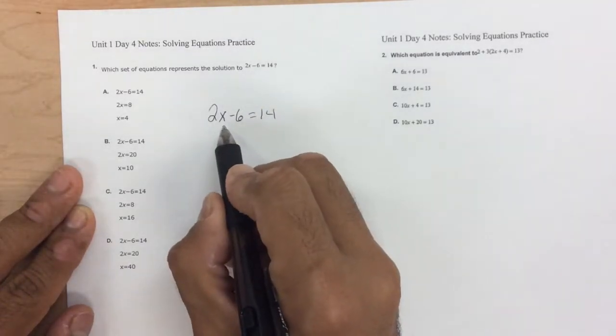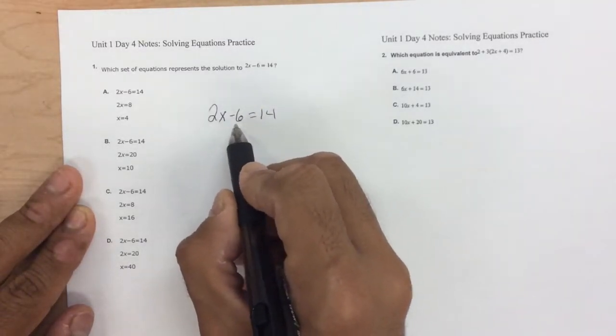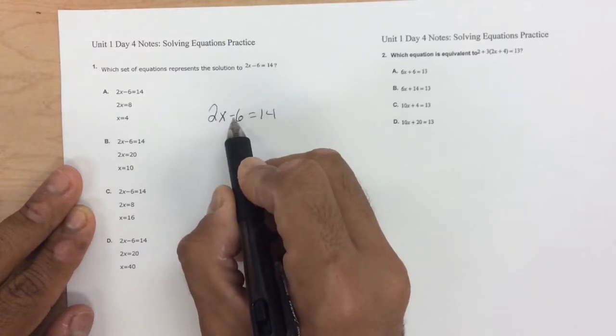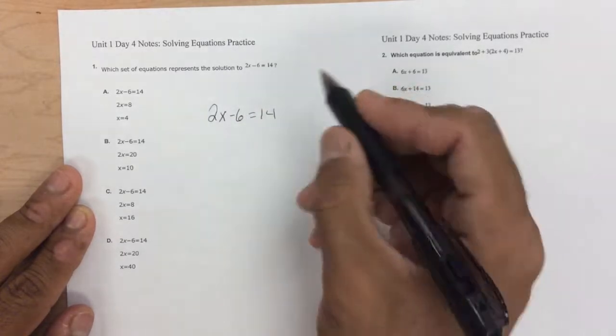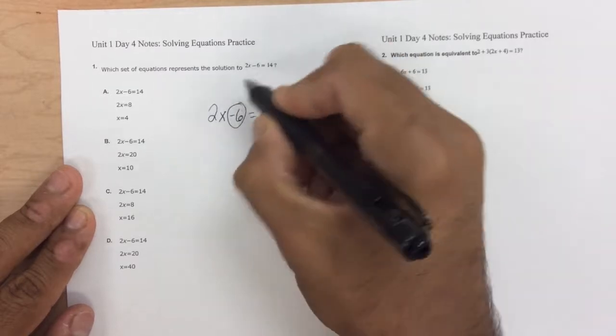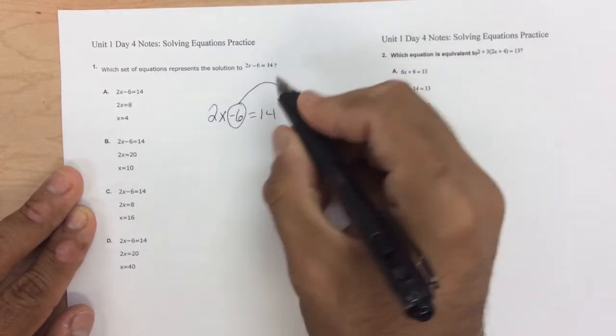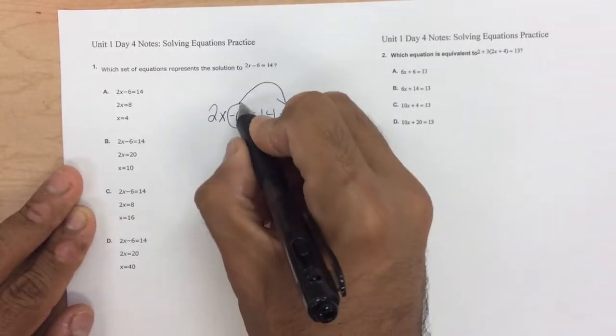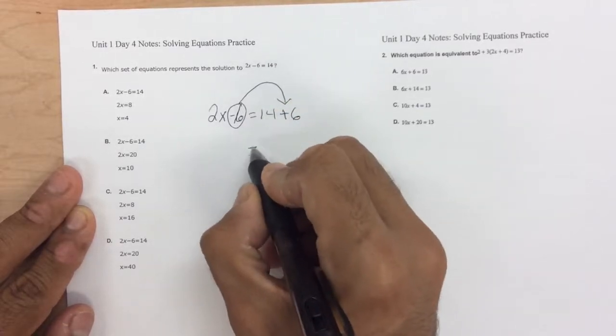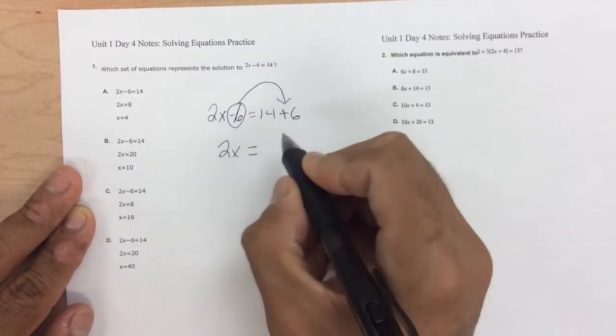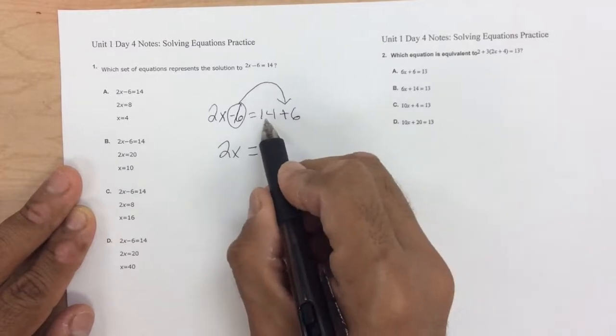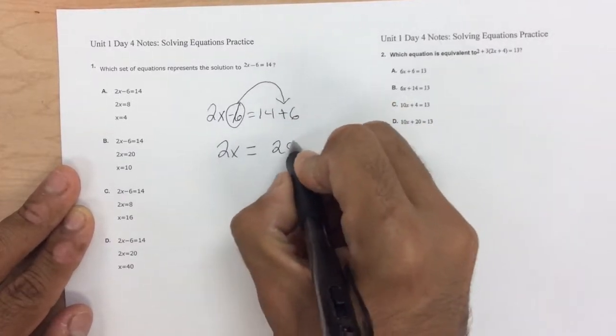So remember, we're solving for x, so that means we need to move the minus 6 and we need to move the 2 away from the x. So let's start with the minus 6. So let's jailbreak this to the other side, so it becomes plus 6. So on the left side of the equal sign, we're left with 2x. On the right side, we'll have 14 plus 6, which gives me 20.